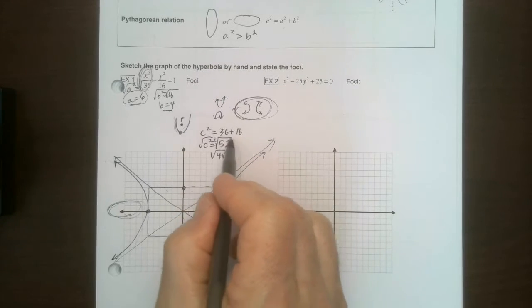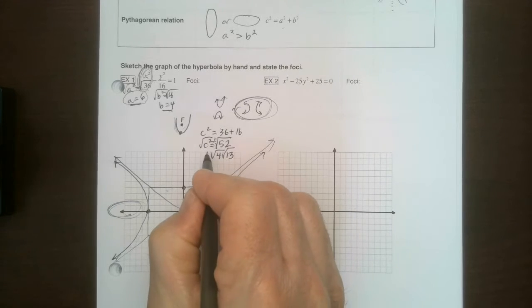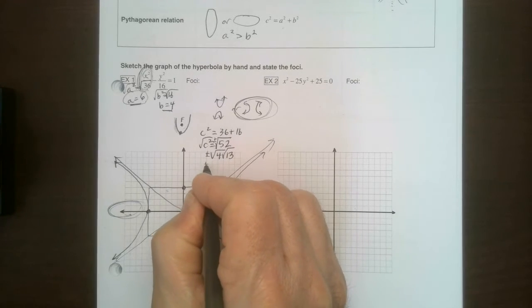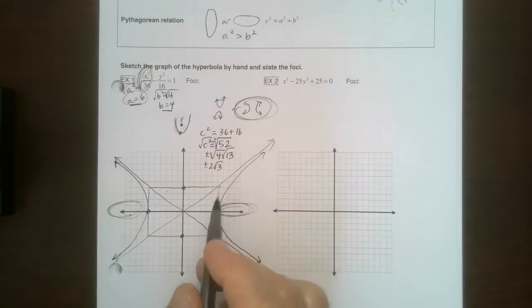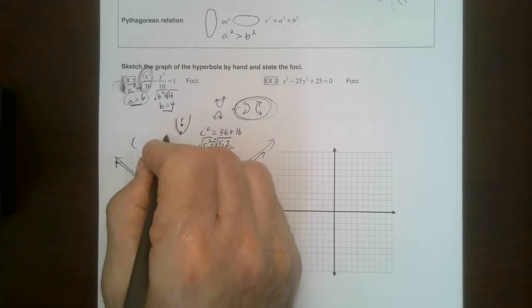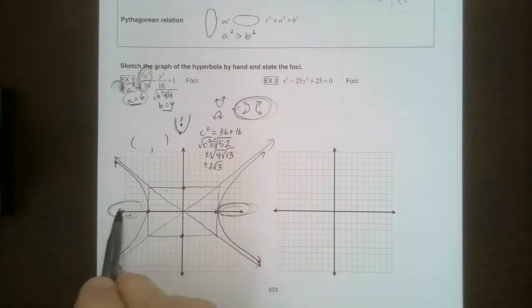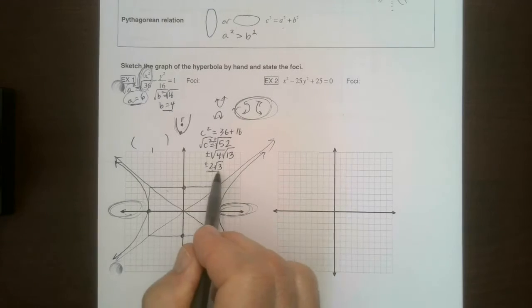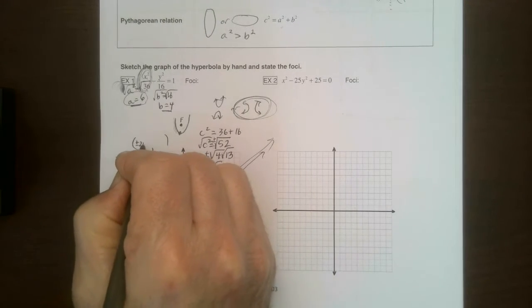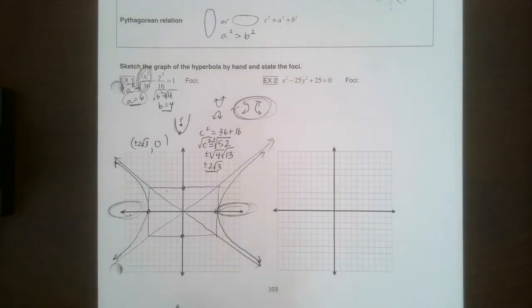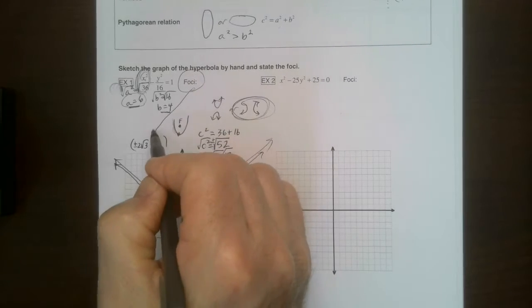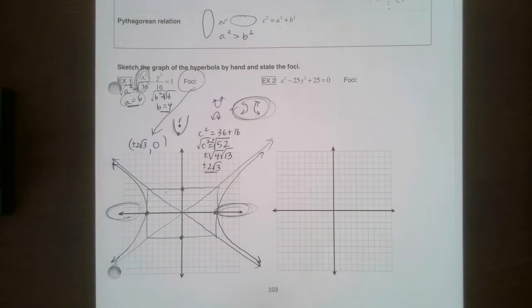I'm not sure if they're going to hold you to that, but I think they will. So it's plus or minus 2 square root of 13. Now, how do I make a coordinate point on the x-axis? This has to go first. Plus or minus 2 square root of 13, comma 0. And there's my foci, plural. All right. And that's pretty much it.